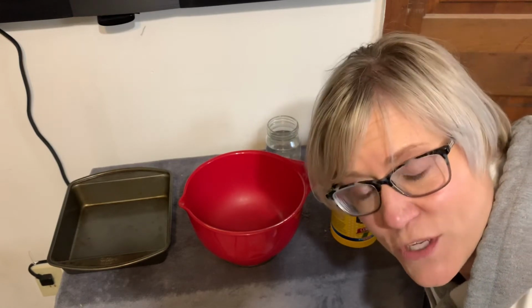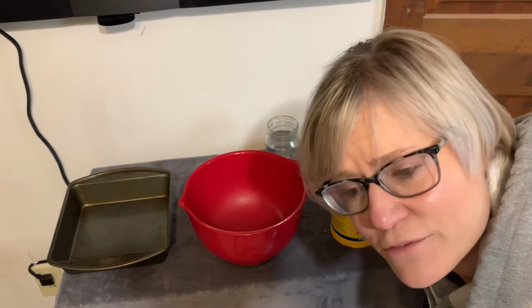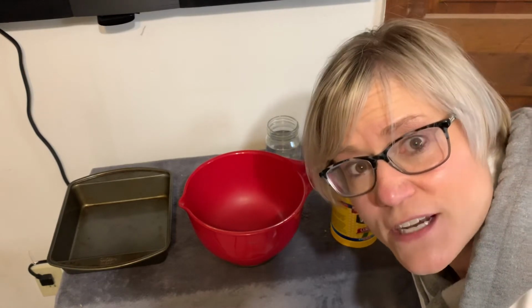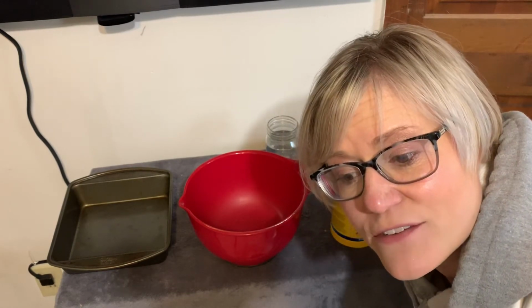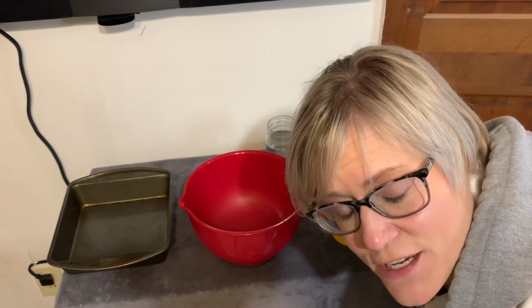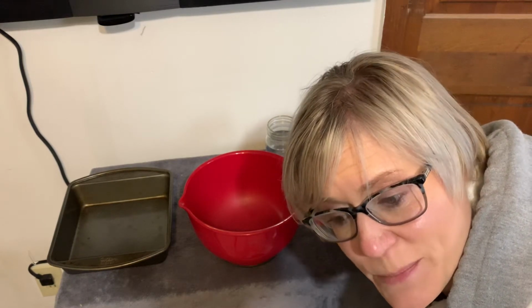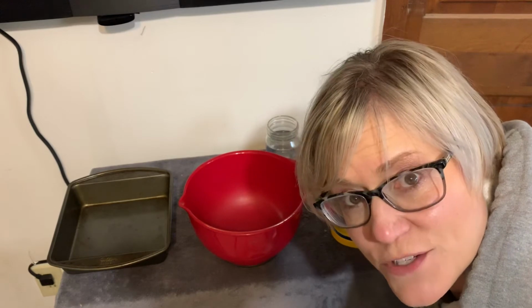Then we have Newtonian fluids. Newtonian fluids have constant viscosity no matter what temperature or what force is applied. Then we have non-Newtonian fluids, and they do not have a constant viscosity, and they do change with temperature or applied force. So today we're going to play around with that.